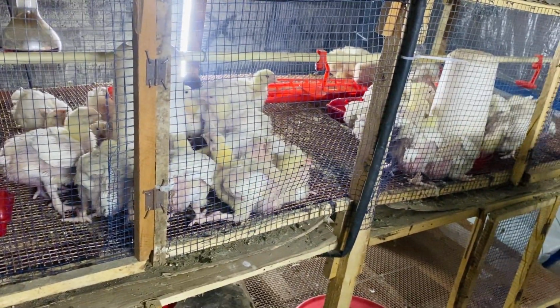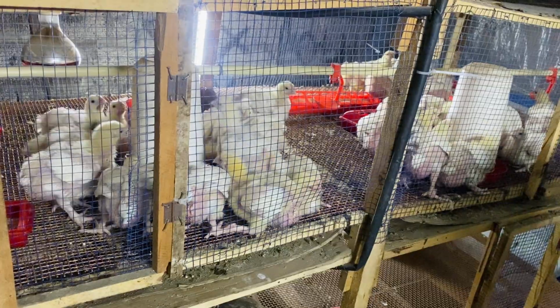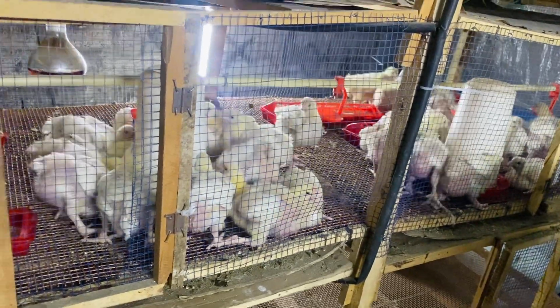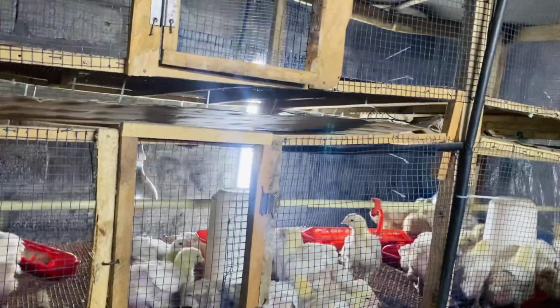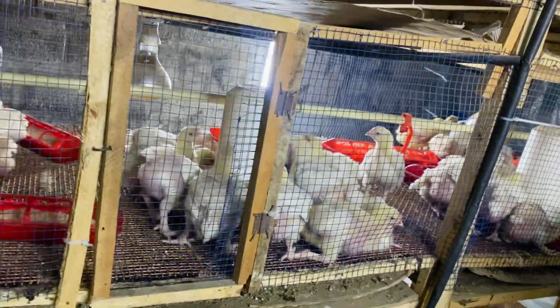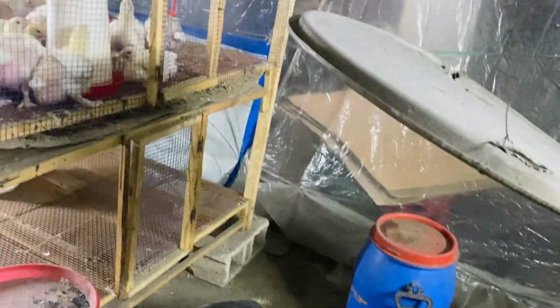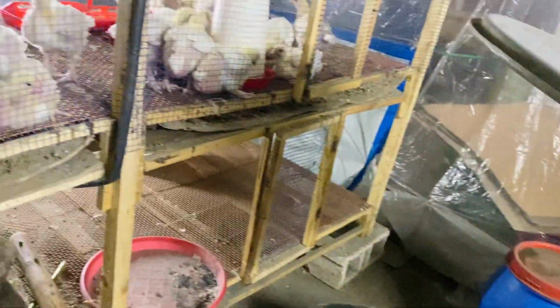You need the chickens to have a conducive environment. Comfort is what they want. When they are comfortable, they will eat well. So that's the reason why you are seeing me providing heat, even if I'm supposed to stop providing heat. And again, because it's cold.